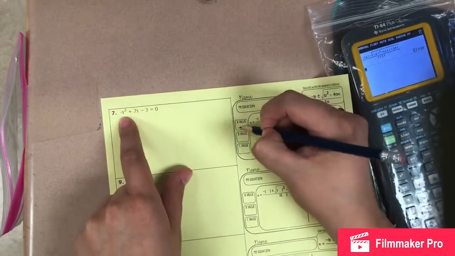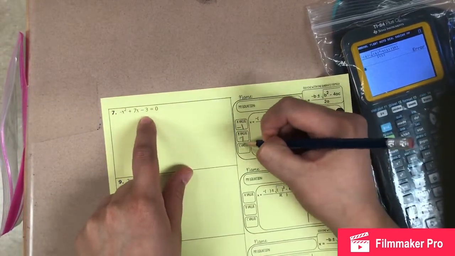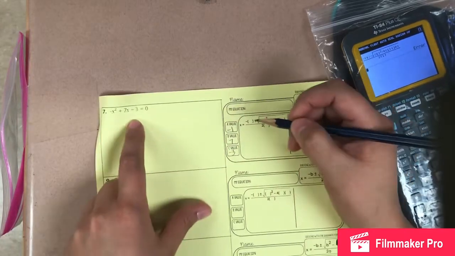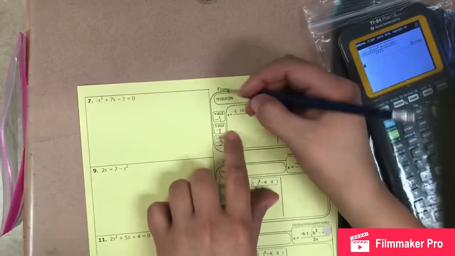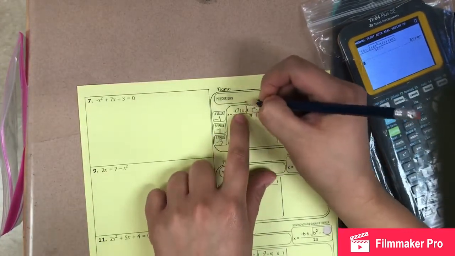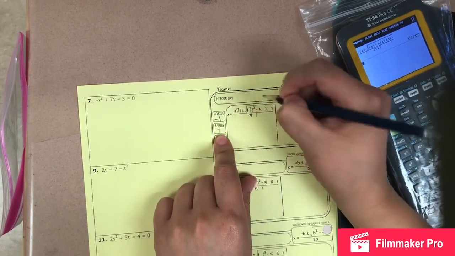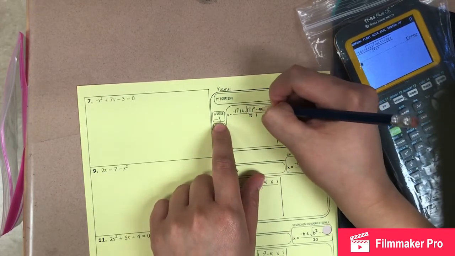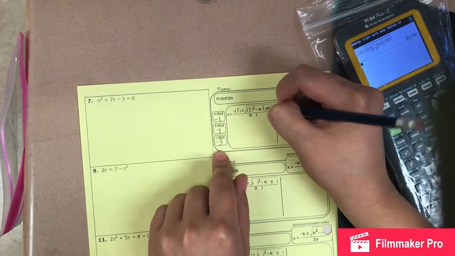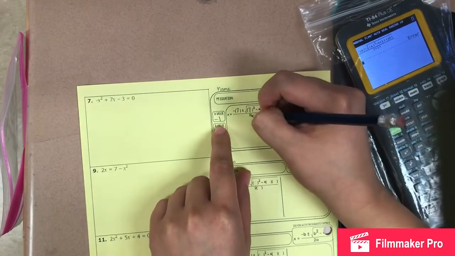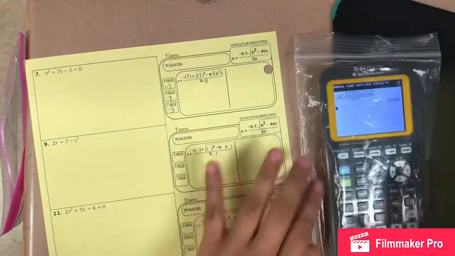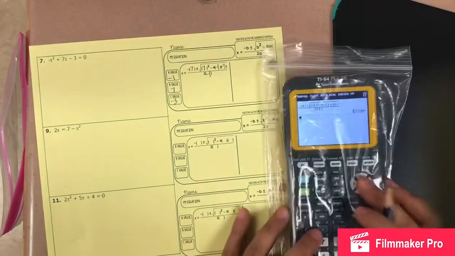The a would be negative 1, b would be 7, and c would be negative 3. So the negative of 7 plus or minus the square root of b squared minus 4 times a times c, all over 2 times a. So a lot of plugging. We're going to type this in.